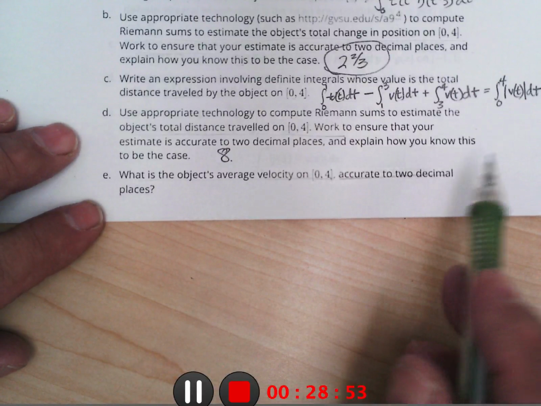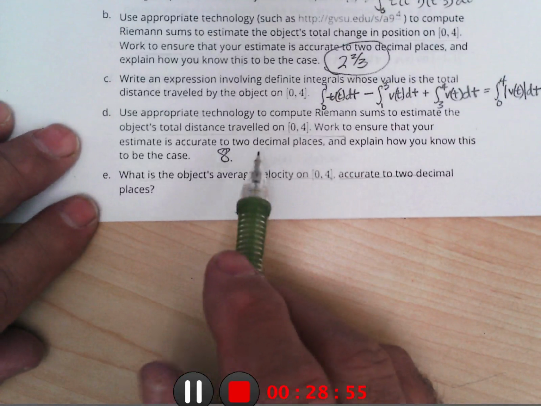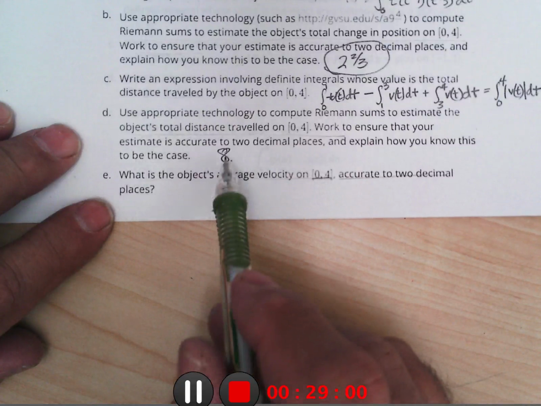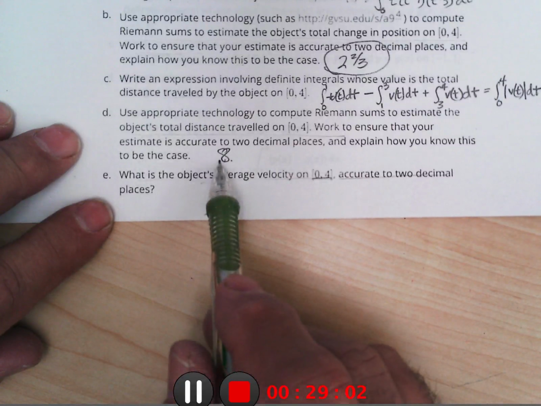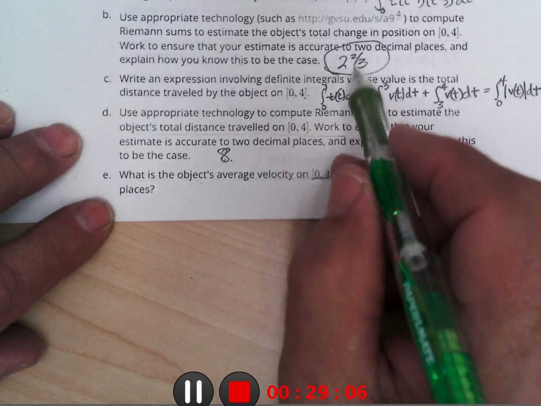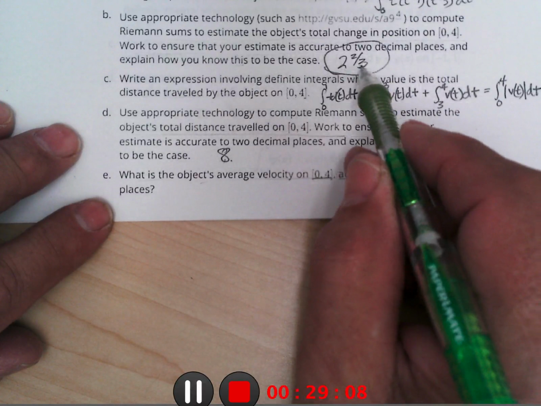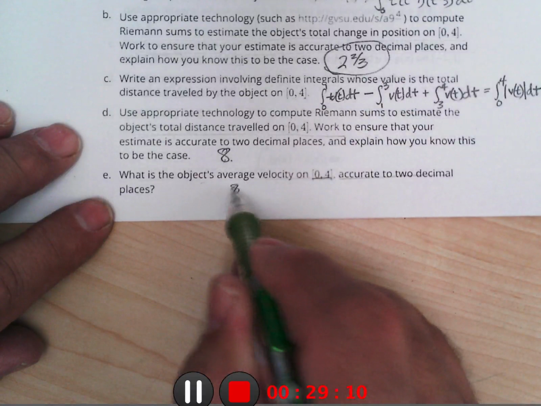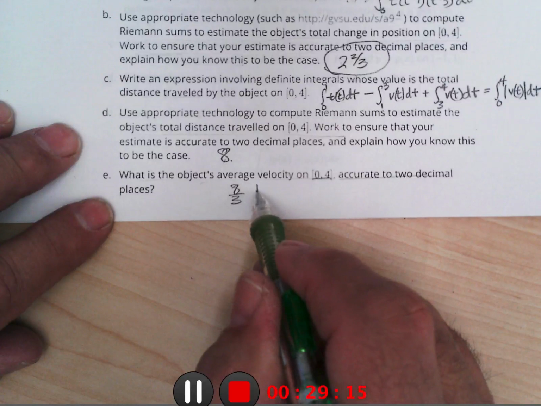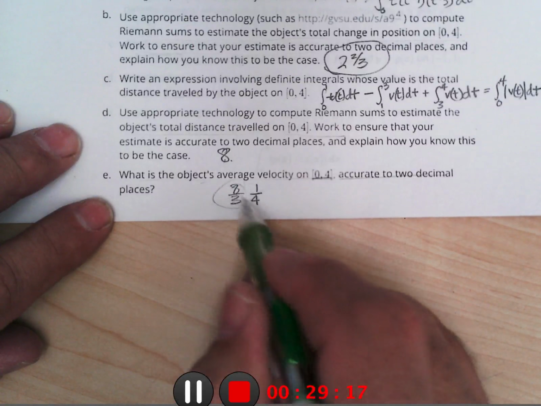And what's the object's average velocity on 0 to 4 accurate to 2 decimals? So we just take the area under the curve divided by the width of it. And now it's not the distance curve, it's the displacement curve. So we have 2 2/3, which is 8 thirds times 1/4, or 8 thirds divided by 4, which is 2 thirds.